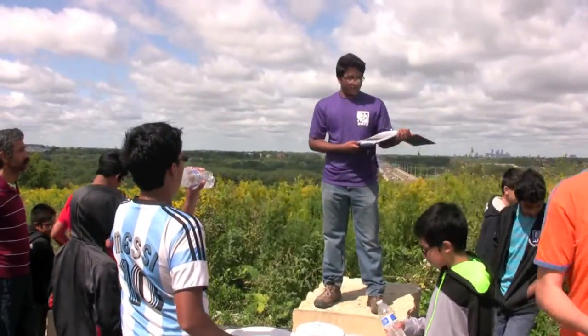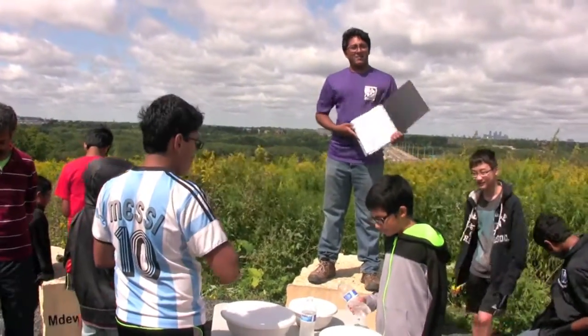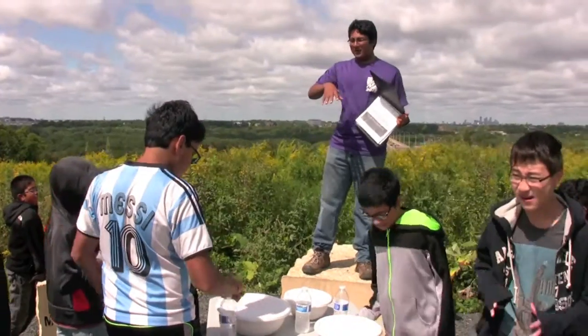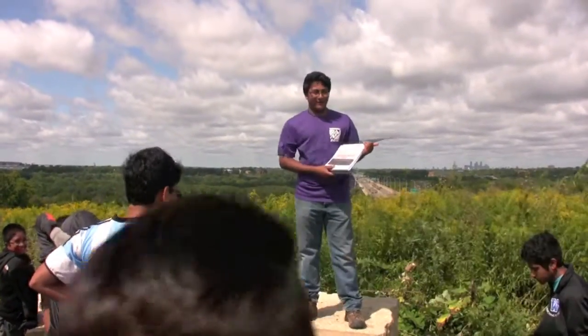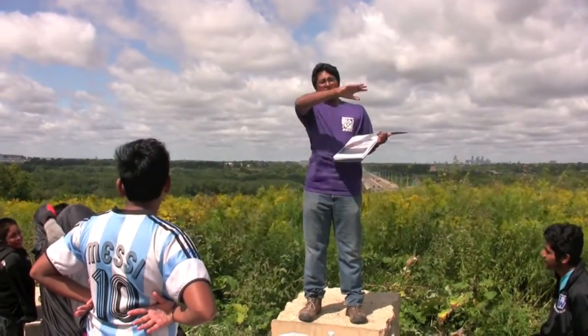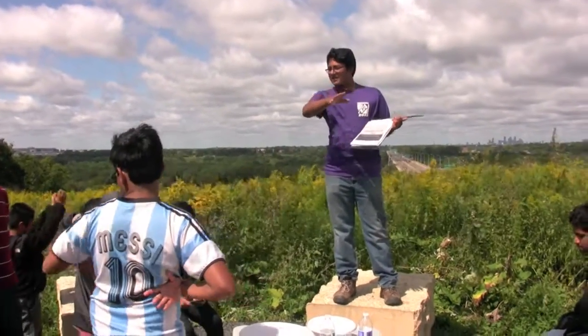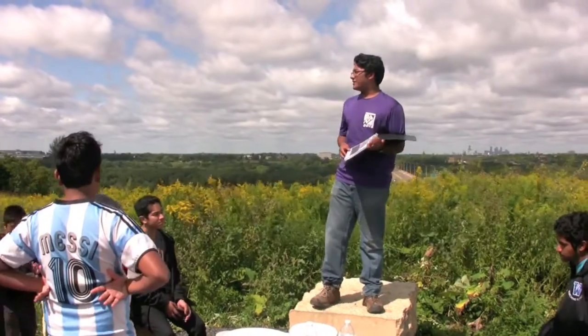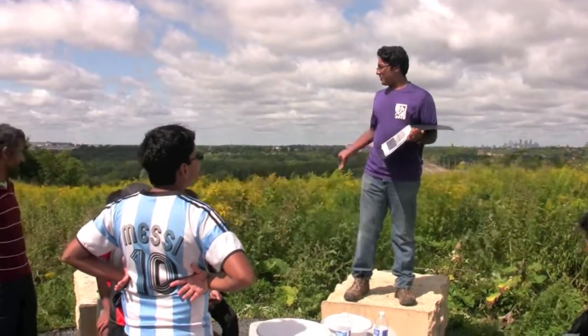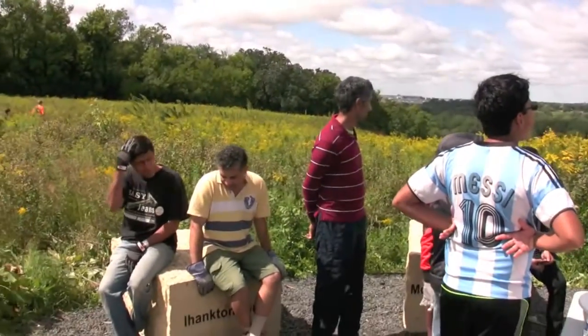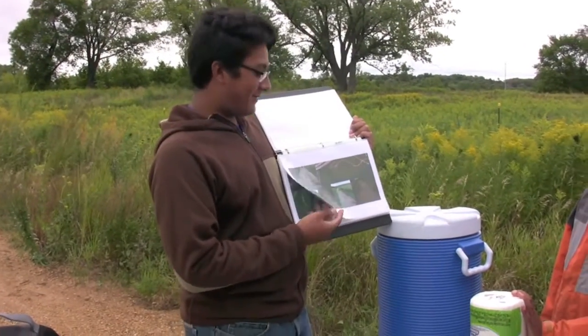I'm just gonna do a short presentation about what we're doing here today, what we already did. It's a very short, very fun film. Different methods of erosion control. And I'm also gonna talk a little bit about the history of this place and what else they're doing in this area. These are pictures of the trail.